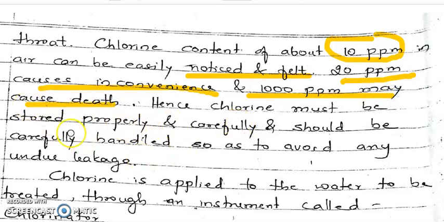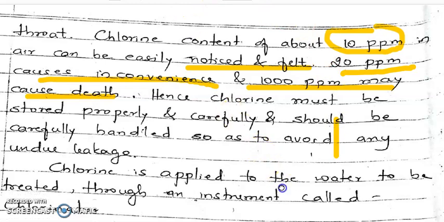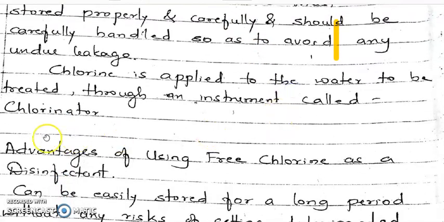Therefore, the chlorine has to be stored properly and carefully, and it should be handled carefully so that there is no unnecessary leakage, because if it leaks into the air, these are the problems at different concentrations. So you should see that it does not leak. Now chlorine is applied to the water to be treated through an instrument called a chlorinator. You will always find these chlorinators in water treatment units.